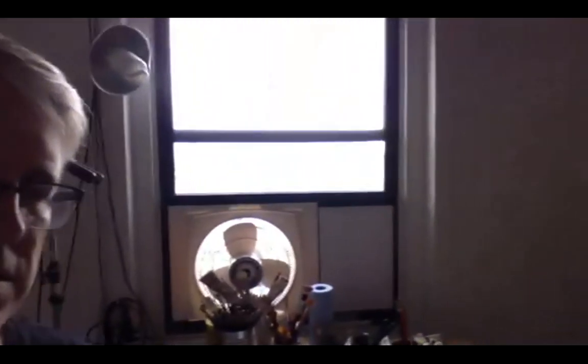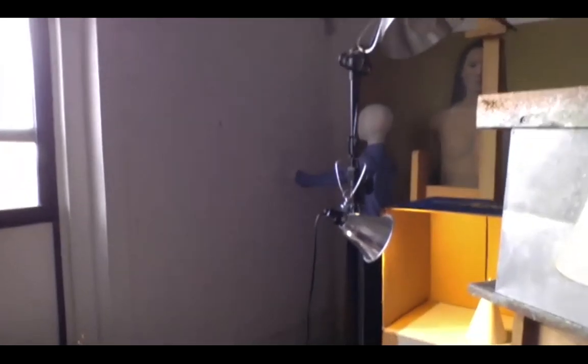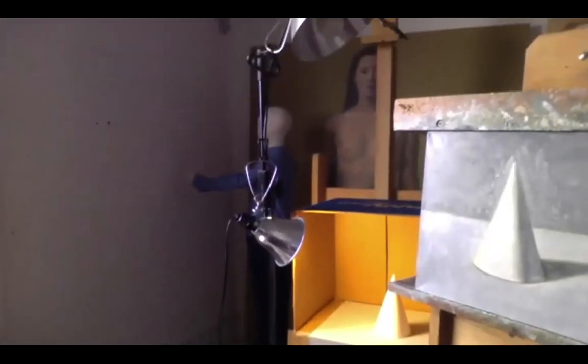So you want to set up a still life like I did. I'll turn the camera around so you can see the still life setup.